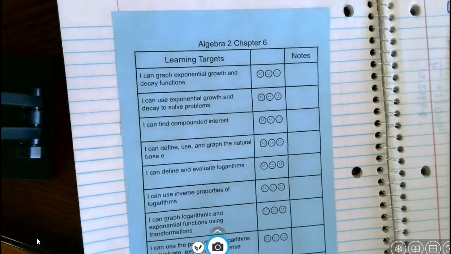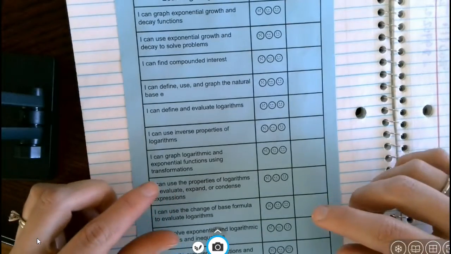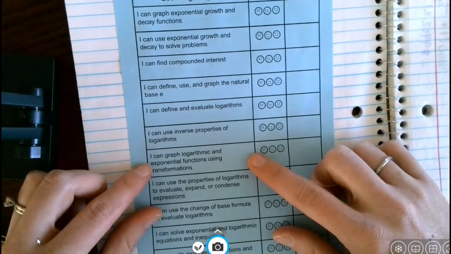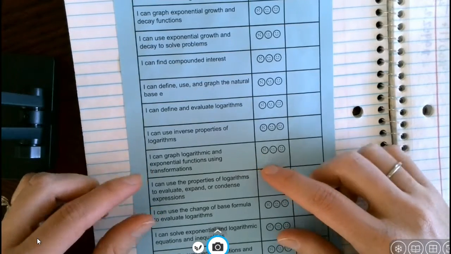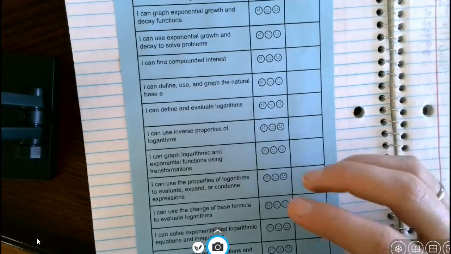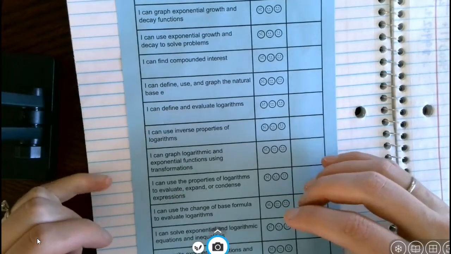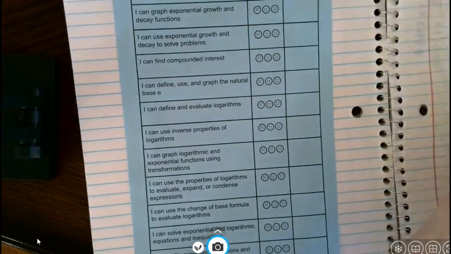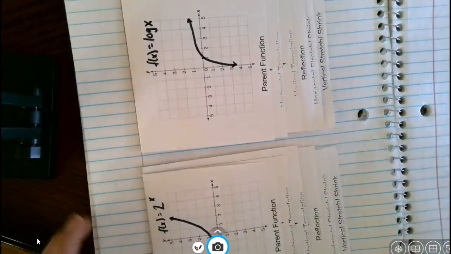Right, here we're looking at our notes for this next section, and we always start with our learning targets. You can see right here we can graph logarithmic and exponential functions using transformations. So really what we're going to be doing today is starting with those parent functions for both of these types of functions, and then using our transformations. So the sheets that you will need are these ones.